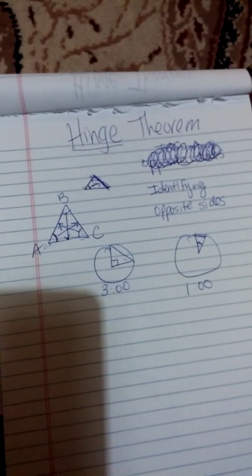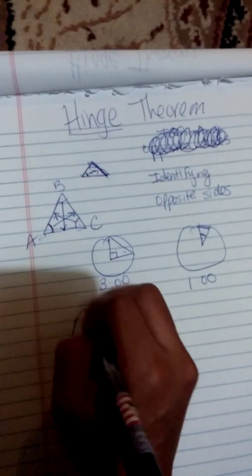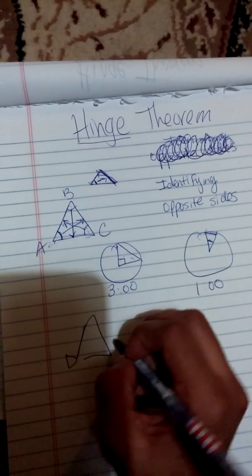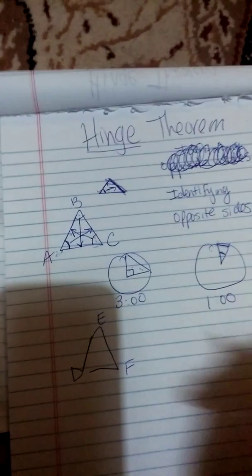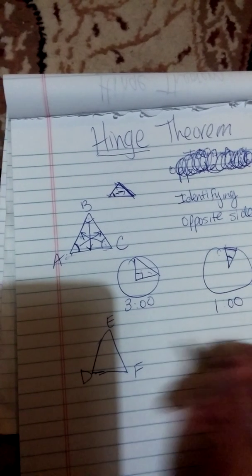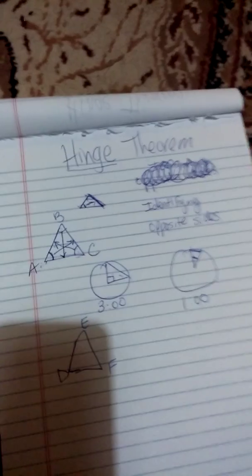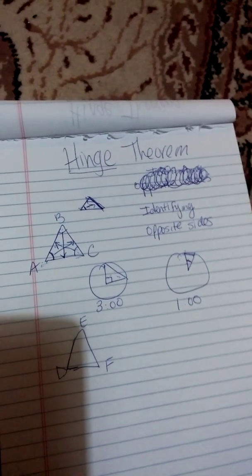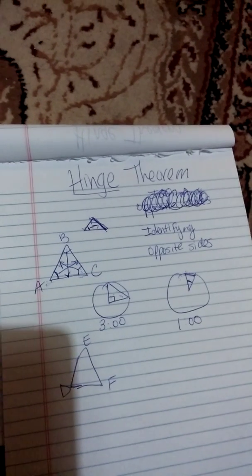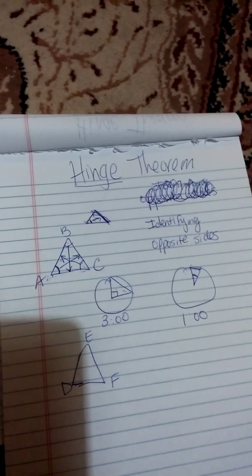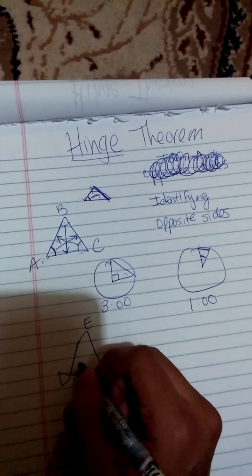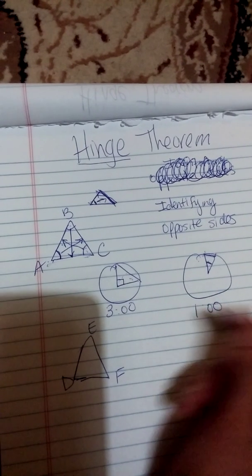So you will probably be asked to list the sides of a triangle from least to greatest, or from greatest to smallest, or you may just be asked what is the smallest angle, what is the largest angle. Either way, you're going to need to identify opposite sides in order for you to sort which one of these sides are smallest, which one's the largest, and you're going to do that using their angles that are opposite to it.